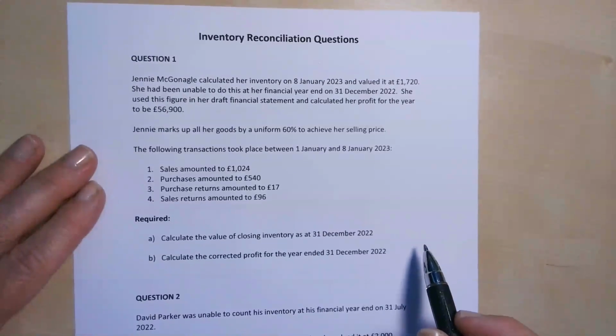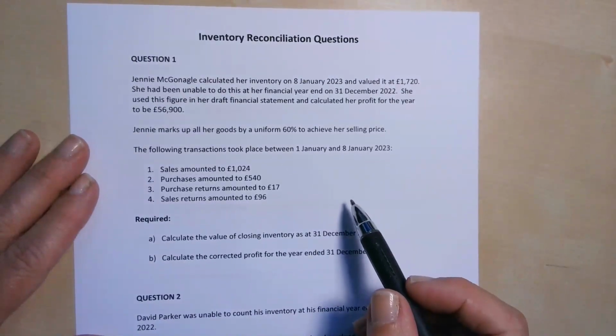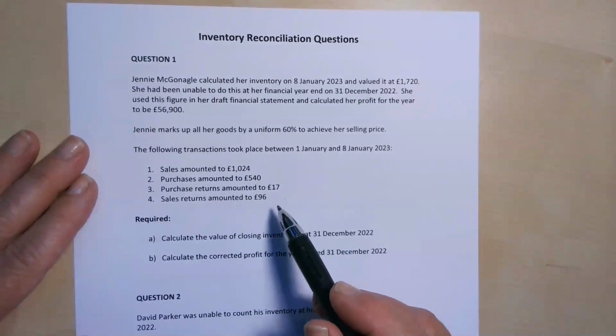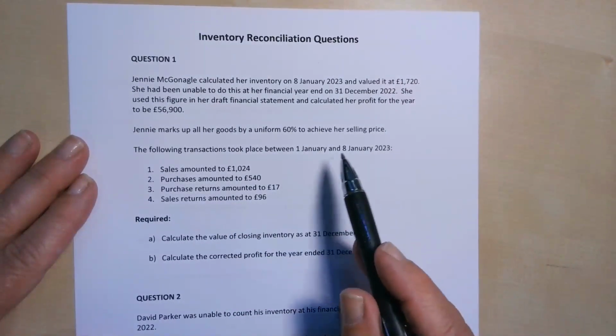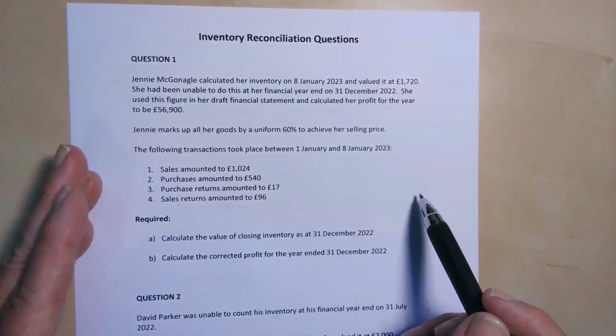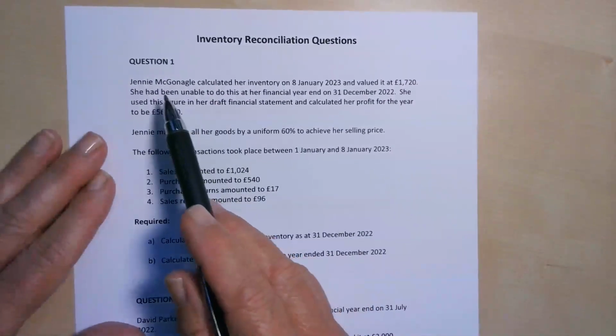I had a request to look at some inventory reconciliation questions. This is where a stock take hasn't happened at the end of the year. It's been done a few days later, and we have to unravel the transactions that have taken place between the year-end date and the date that the stock was valued. So let's have a look at these.